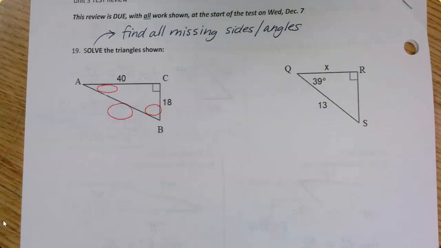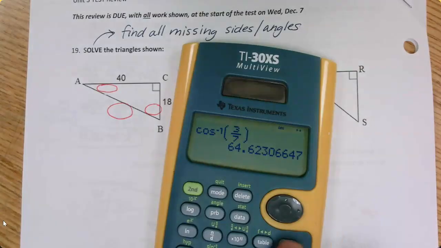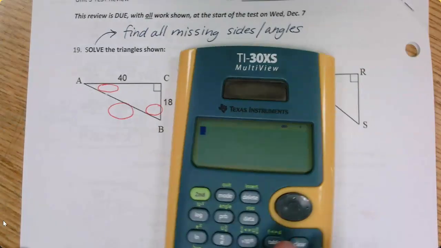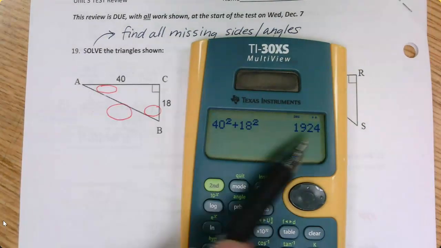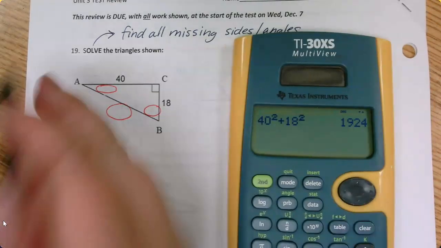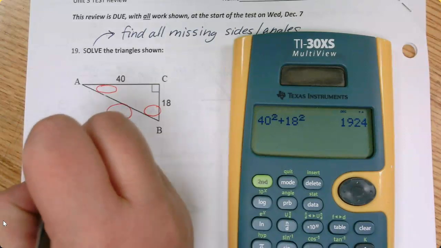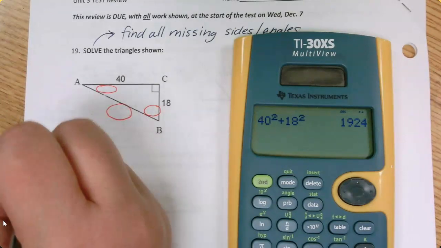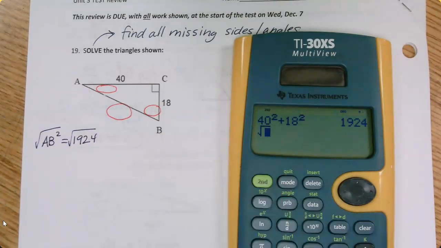I think the easiest thing to find first would be the hypotenuse, because I know 2 out of 3 sides. If you know 2 out of 3 sides, you can use the Pythagorean theorem. So 40 squared plus 18 squared. Leg squared plus leg squared equals hypotenuse squared. So this is my hypotenuse squared. If AB squared is 1924, then AB is going to be the square root of that. So let's see what we get for that.